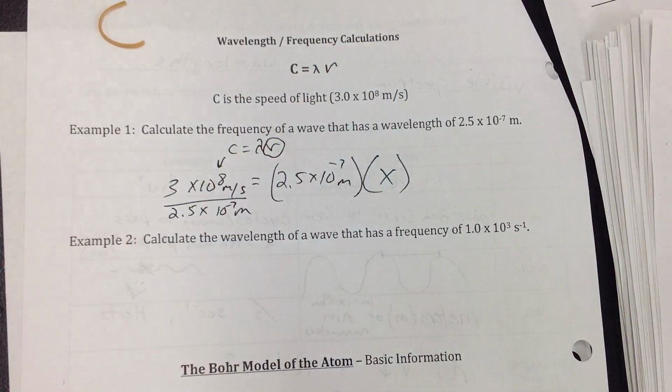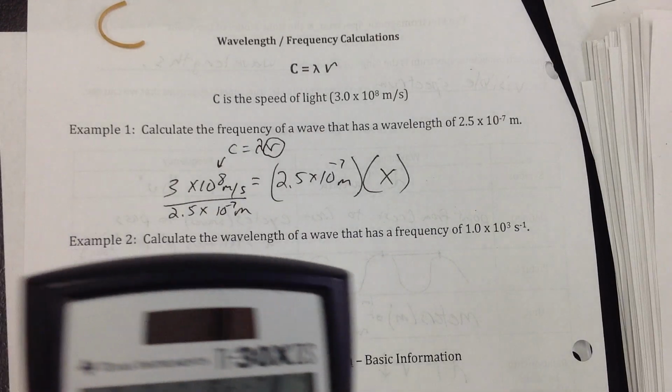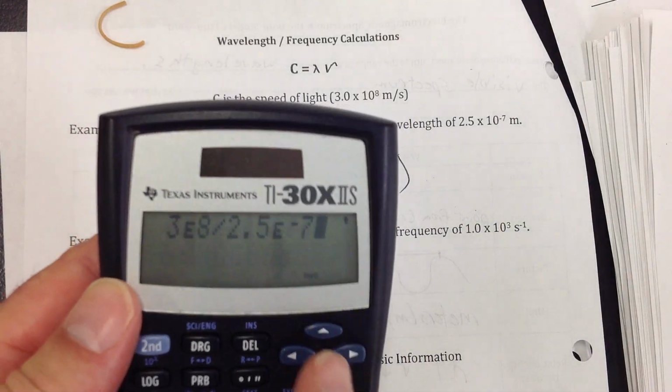Now, what happens to your meters? Obviously, they cancel. So plug this in your calculator. 3 second EE 8 divided by 2.5 second EE negative 7. Be careful. Don't type in subtract here.